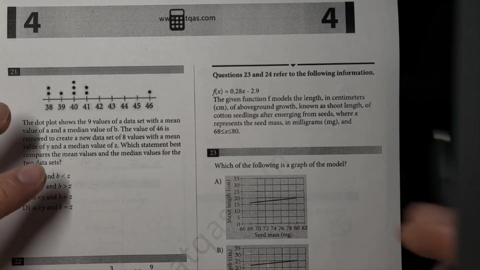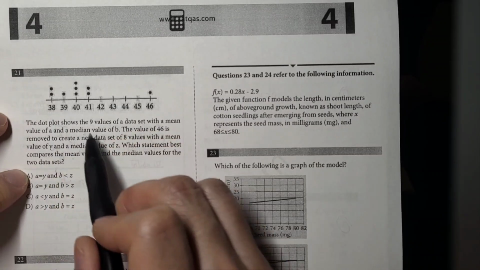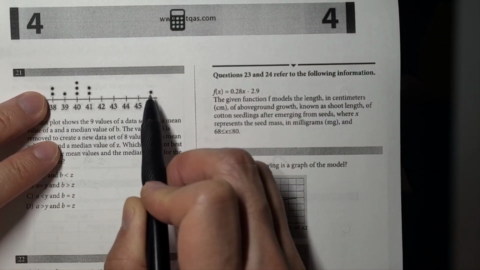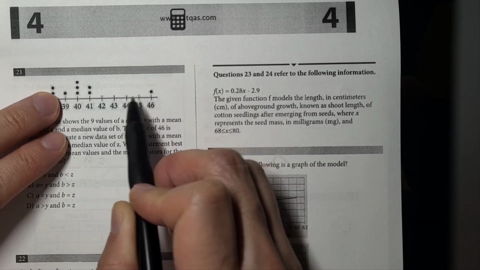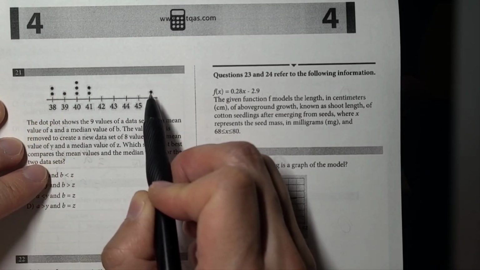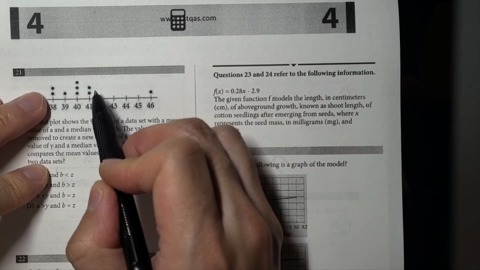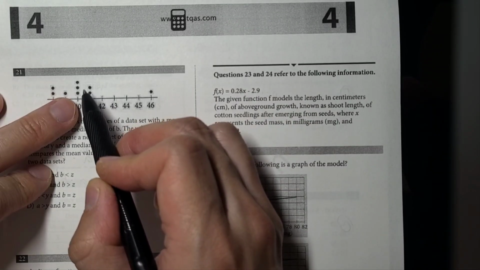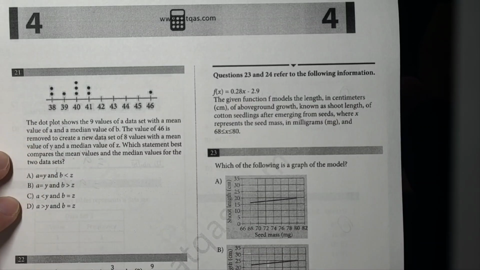We can even quickly find the median if we want to. How many points are there? There's 9. So we can find the middle one quickly. It'll be 4 on both sides, right? So 1, 2, 3, 4, 1, 2, 3, 4. The median should be 40 if we include this point. If we don't include it, then we have to take the average because there's an even number. So 1, 2, 3, 4. So it's still 40 actually. The median does not change.